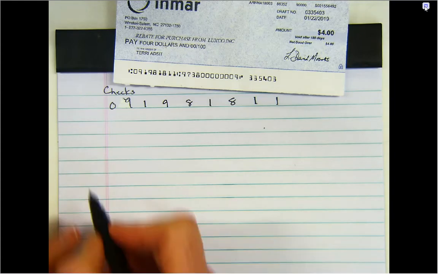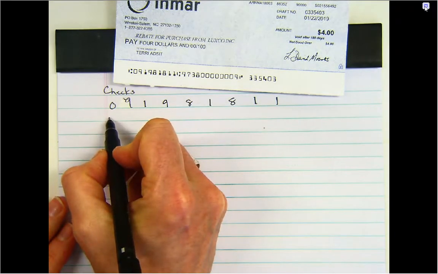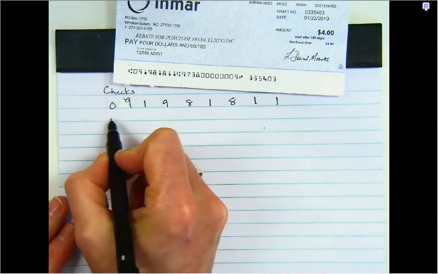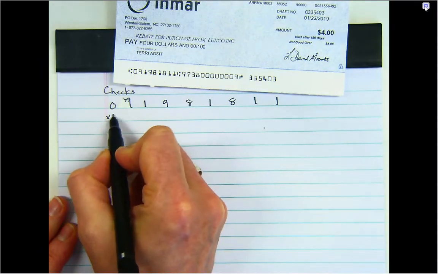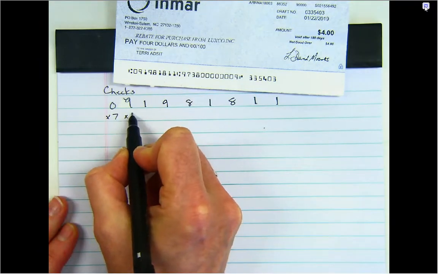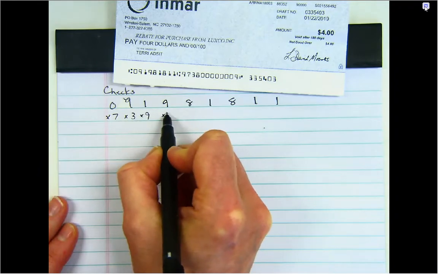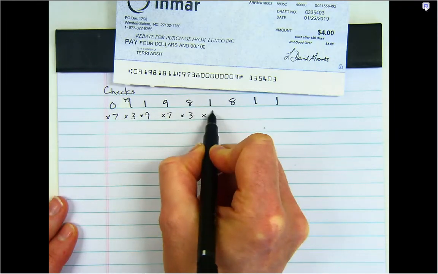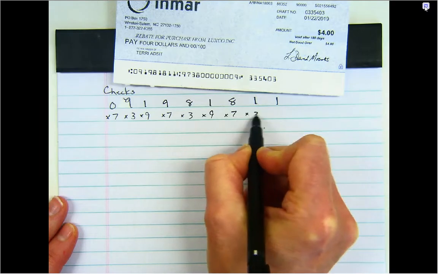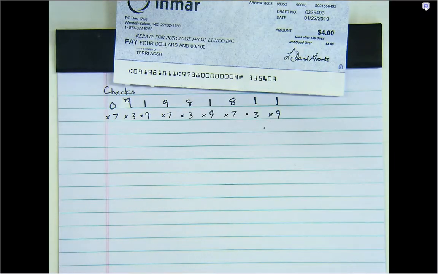So for a check, the check digit, this 1, comes from this process: times 7, times 3, times 9, times 7, times 3, times 9, times 7, times 3, times 9. So a little harder, a little more arithmetic. 7, 3, 9.